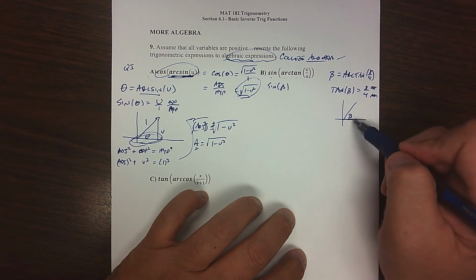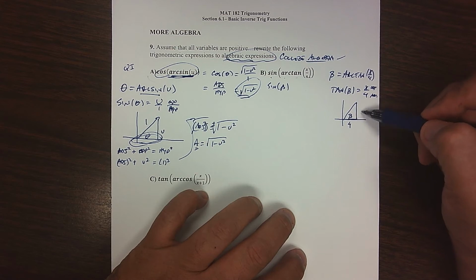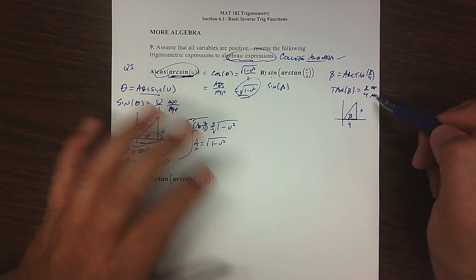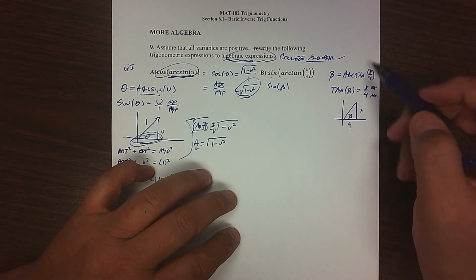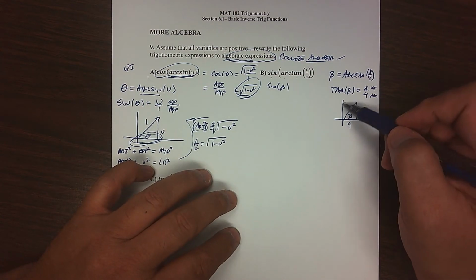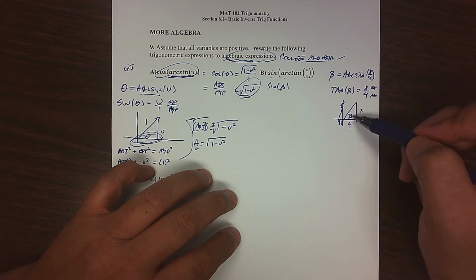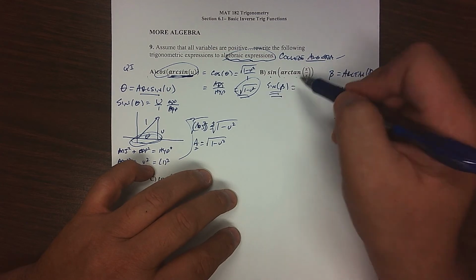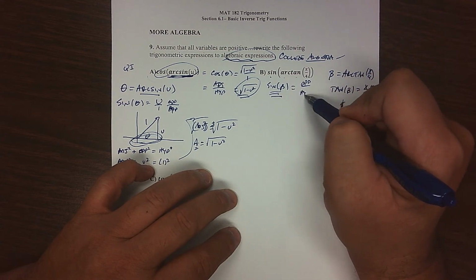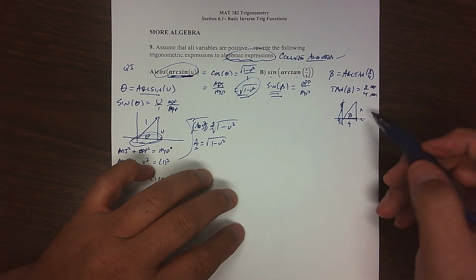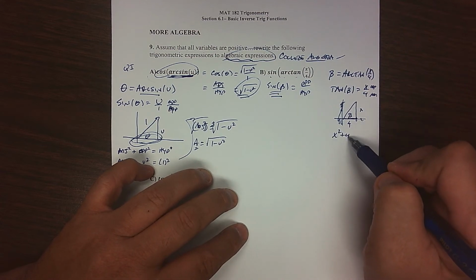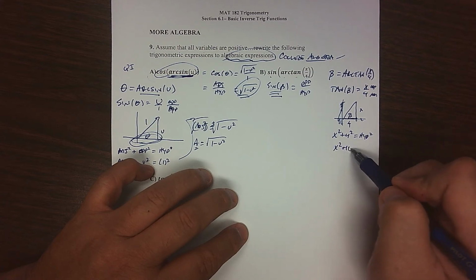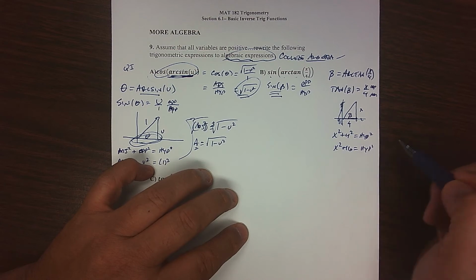So that's basically telling me that this side is x and that side is 4. I know this looks weird, but if you wanted to get away from the x, y, r's, we're just talking about that right triangle. The opposite is x, the adjacent is 4. To find the sine, which is defined to be the opposite over the hypotenuse, we need to find the hypotenuse. Well, what do we know? We know that x squared plus 4 squared is the hypotenuse squared. So we're looking at x squared plus 16 is the hypotenuse squared.